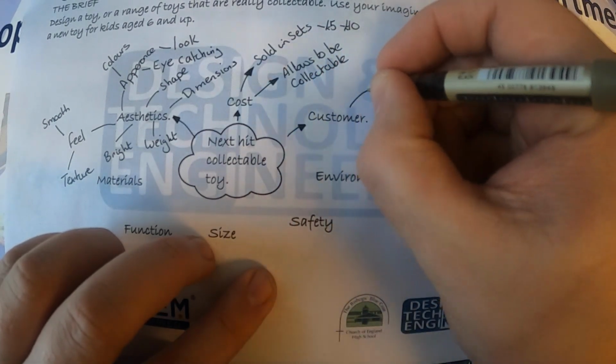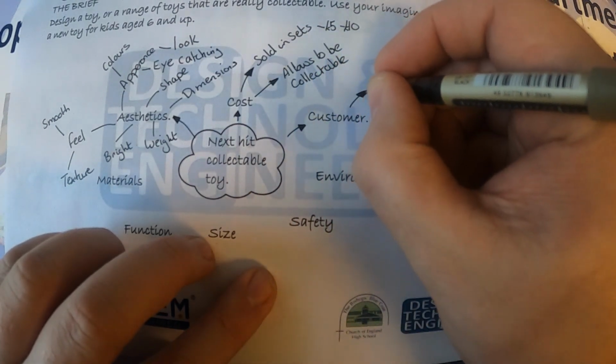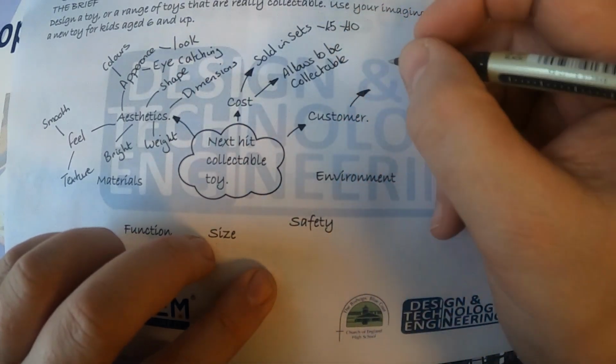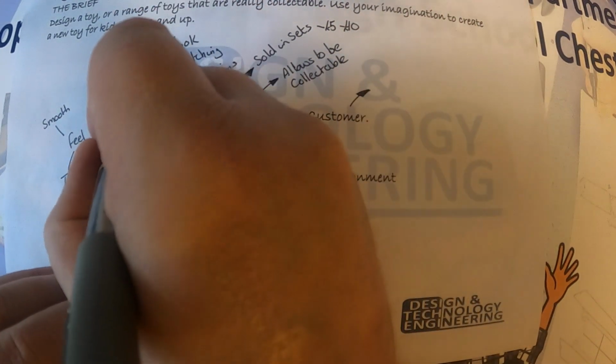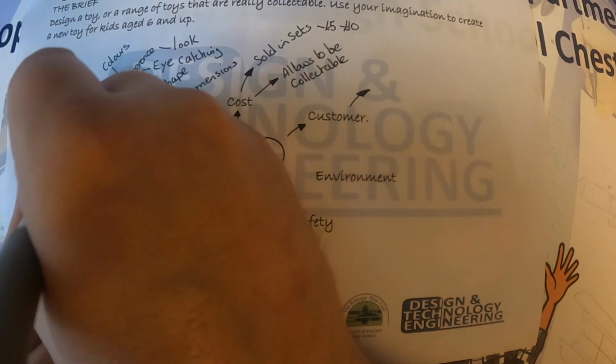And notice I'm trying to keep it neat, I'm trying to lay things out so it's easy to read. So the customer, who is the customer? Well, if you think about it, it's mainly going to be children. Now I've just realised at this point that I've not done something on the other things. I've forgotten to put my arrowheads on, so I'm just going back.